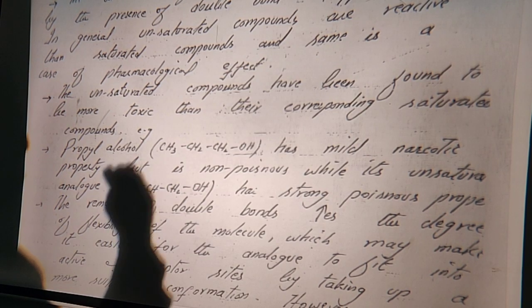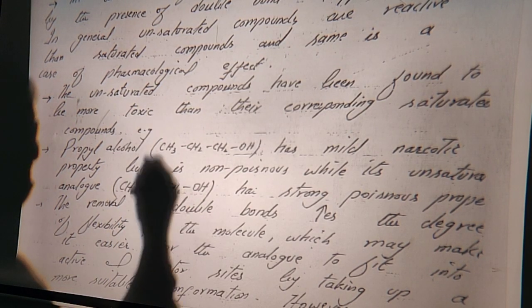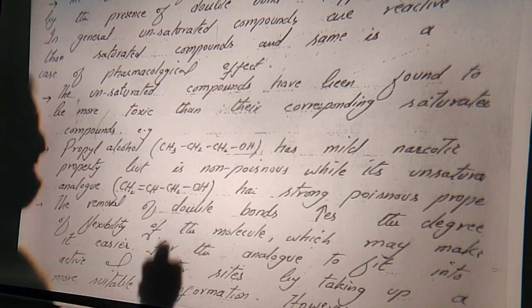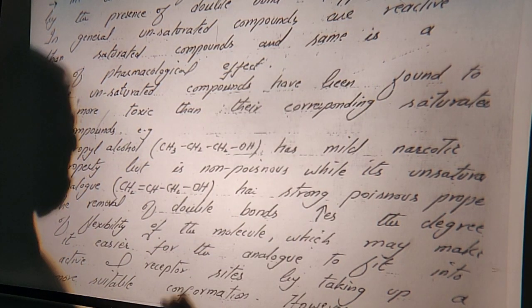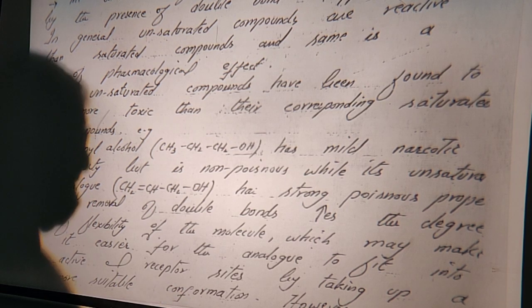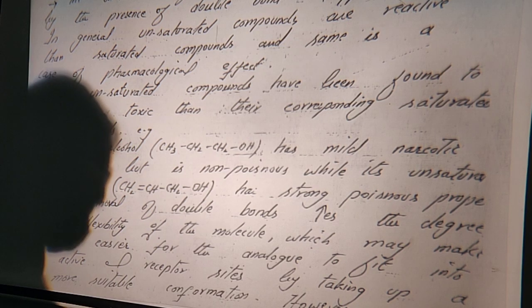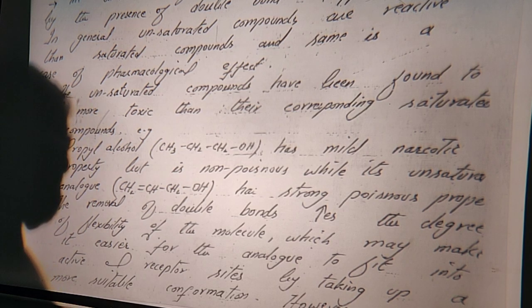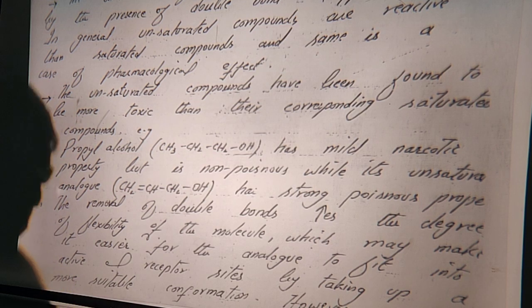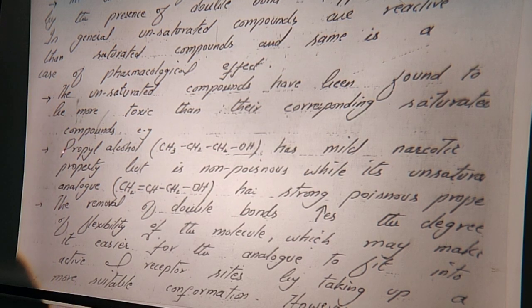But we have to come to the point where it is more effective and least toxic, and we have to make many analogs, and out of that quite a few would be chosen, and it can act as a drug. It's a very difficult task. That's why every year 10,000 compounds are synthesized by synthetic chemists, and out of that one, two, three or four even could attain the status of a drug. This is the reason behind it.